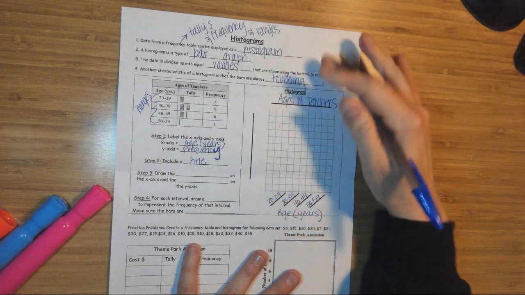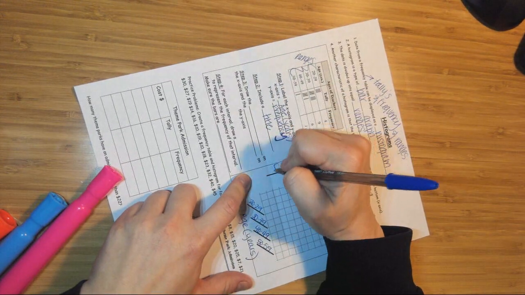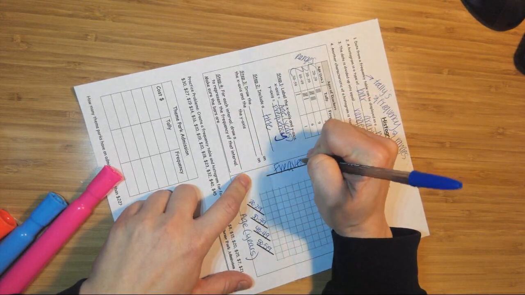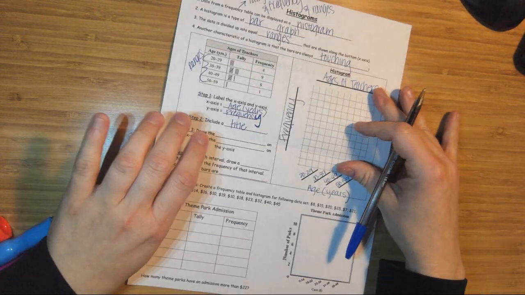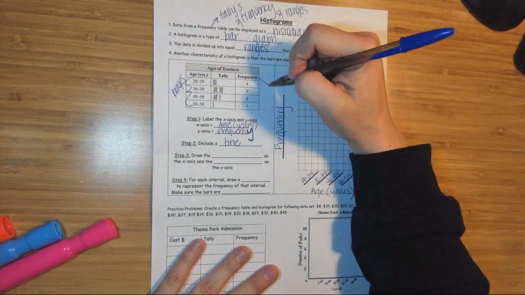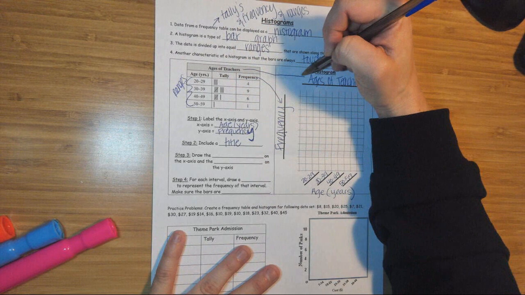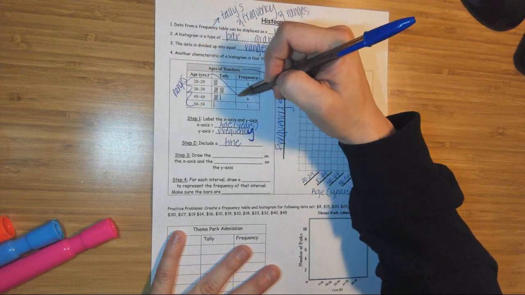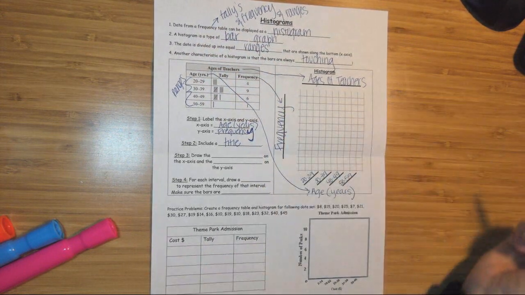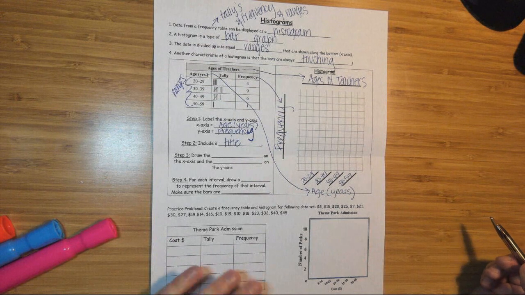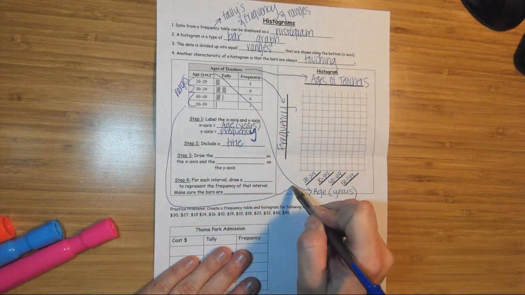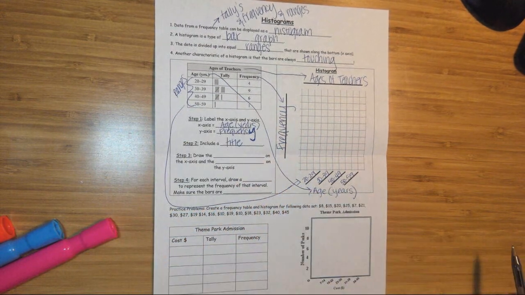Okay, and then we need to label our y-axis, and our y-axis is the frequency. So, y-axis, title, this is the x-axis. And then the ranges go here.